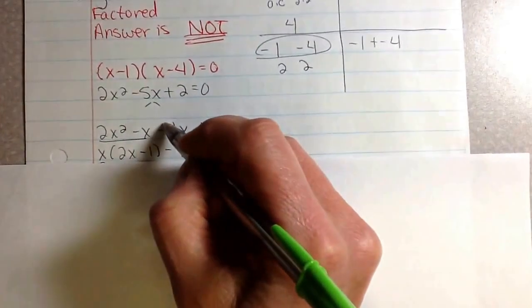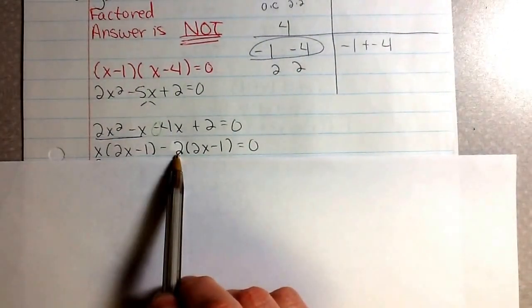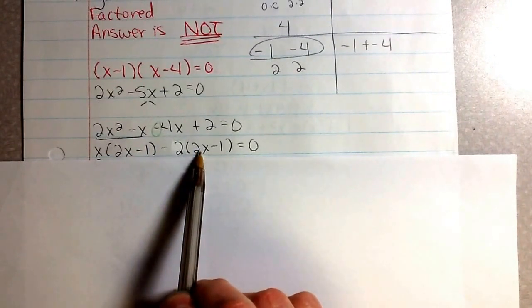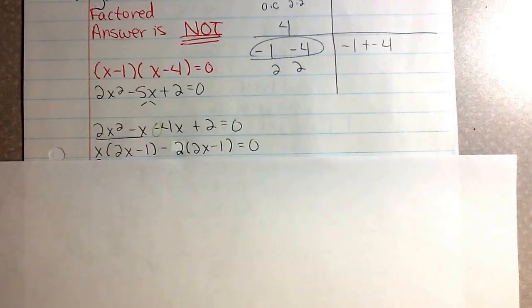Here we can pull out a minus. So always take the sign with the number. We're going to pull out a negative 2. When we divide that, we'll get 2x. When we divide by negative 2, we'll end up with negative 1. Setting that equal to 0.